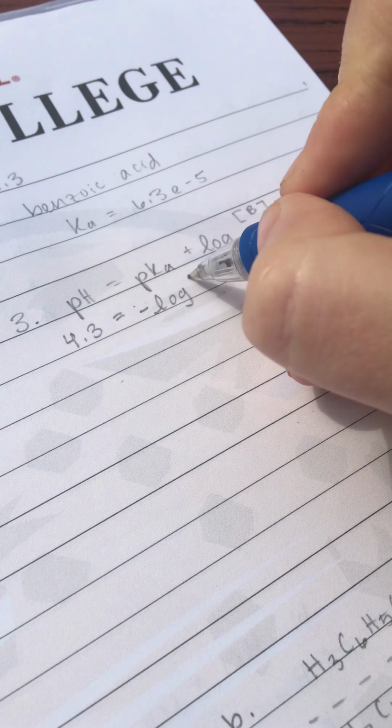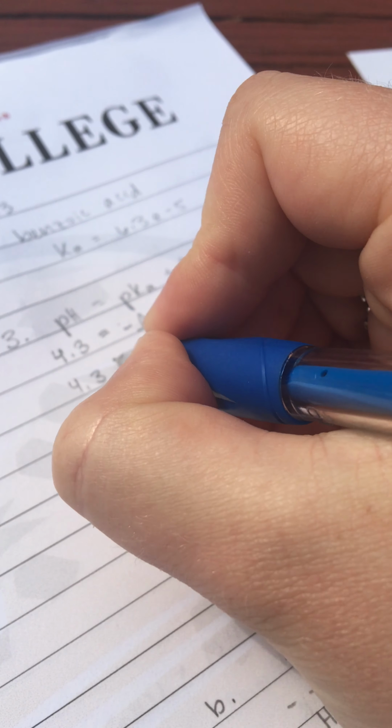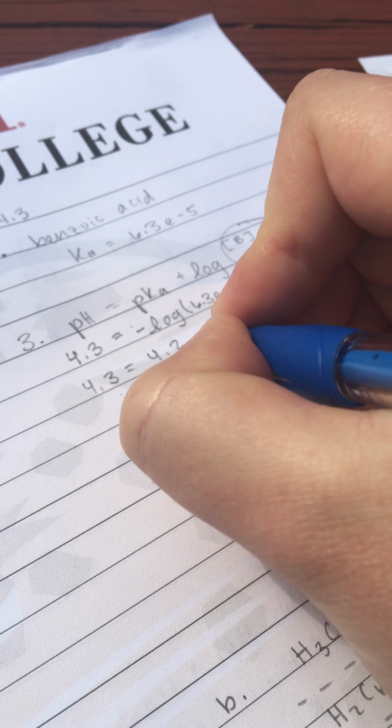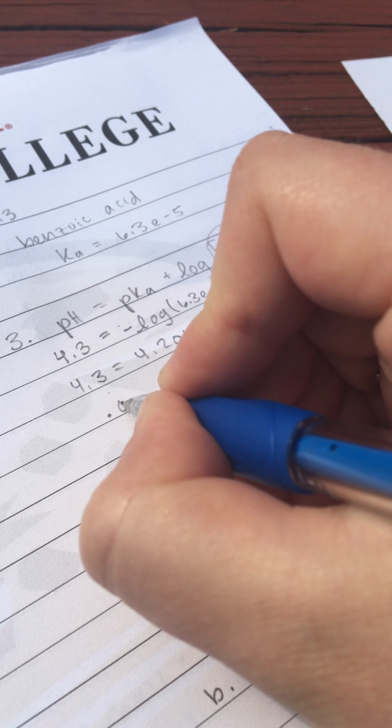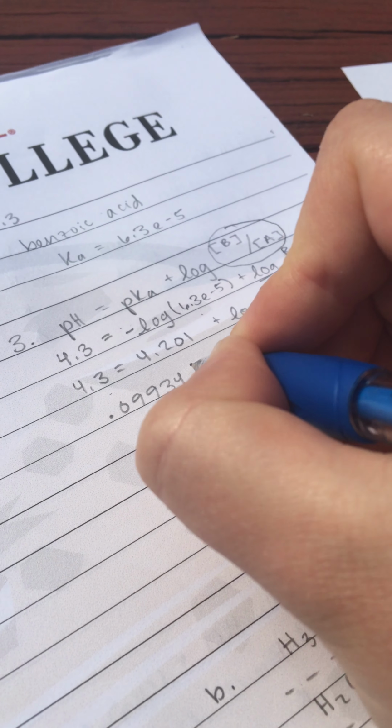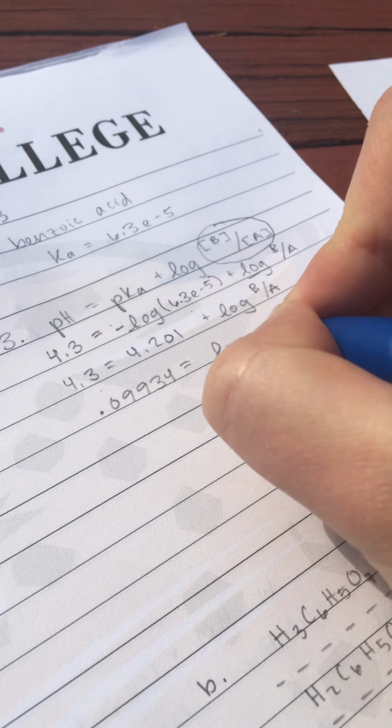So here, 4.3, this ends up being 4.201 plus log concentration base to acid. Keep solving through. 0.09934 is log of base to acid.